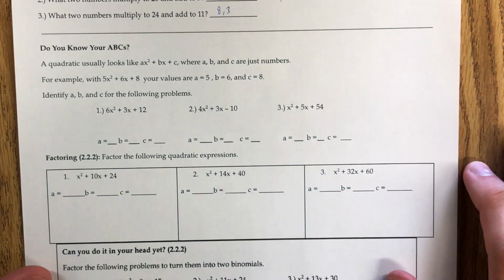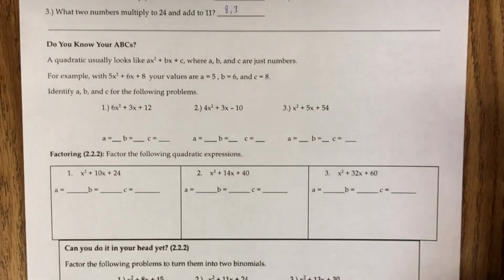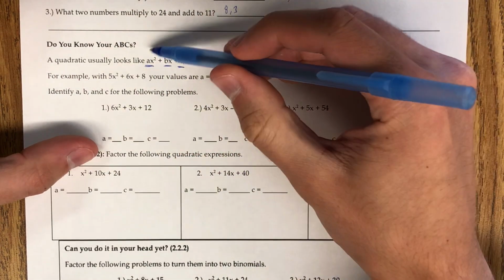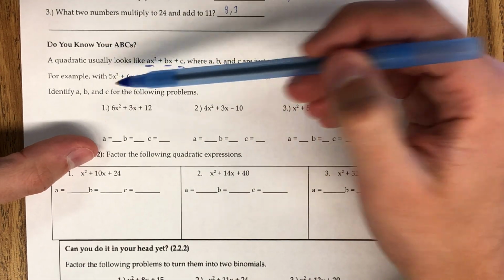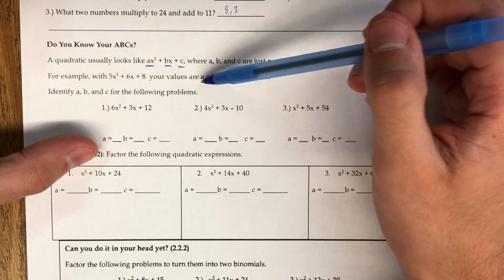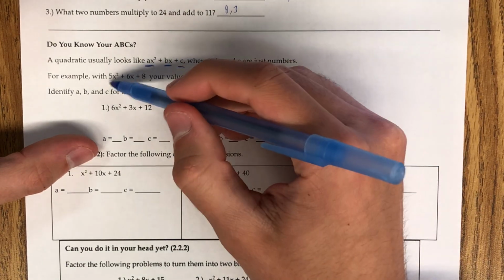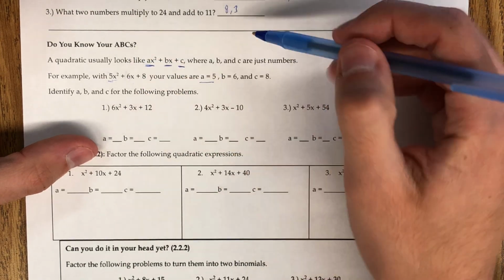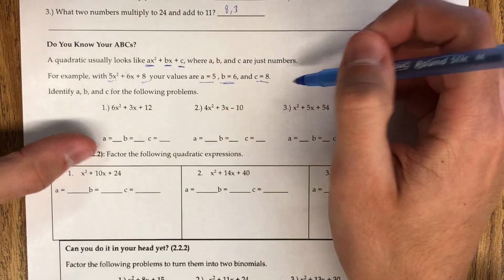So as we think about quadratics, we want to think about them in terms of their generic form. So a quadratic is generally written as ax squared plus bx plus c, where these a, b, and c are just numbers. So like if we have 5x squared plus 6x plus 8, and we want to identify what's a, what's b, and what's c, we just look for the numbers in front of x squared, in front of x, and then alone. So our a is always our number in front of x squared, so in this case a would be 5. Our b is always our number in front of x, so in this case it'd be 6, and our c is just our number at the end, which is 8.